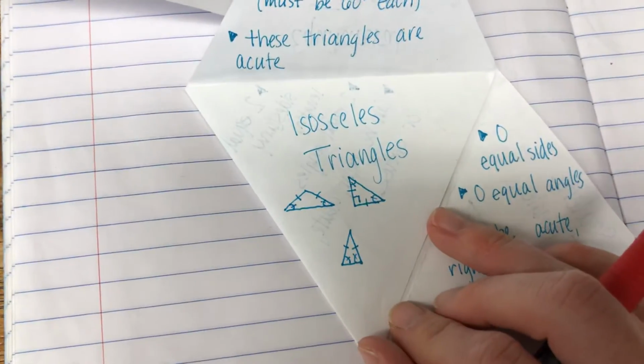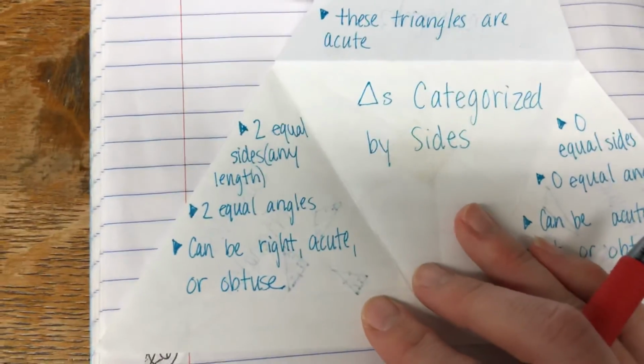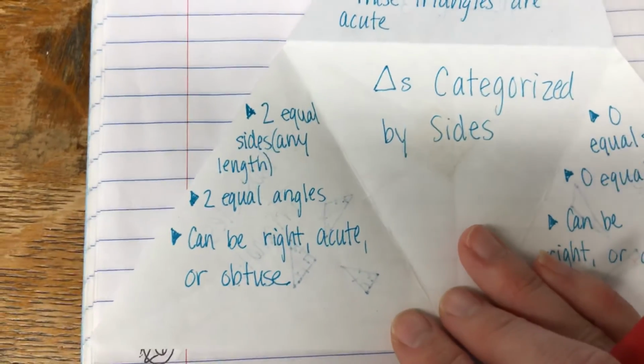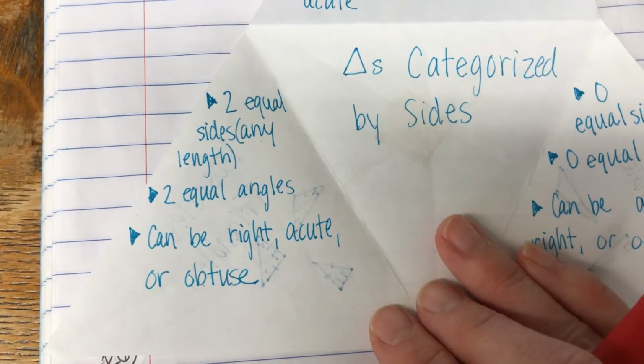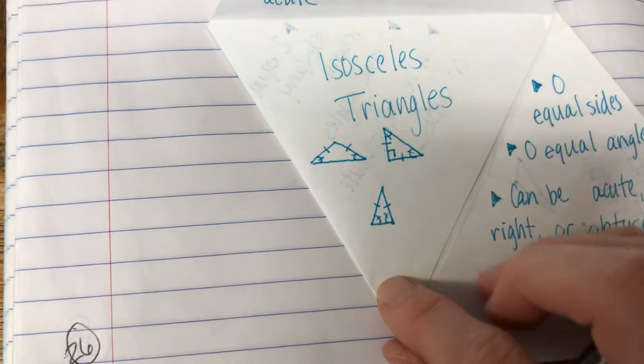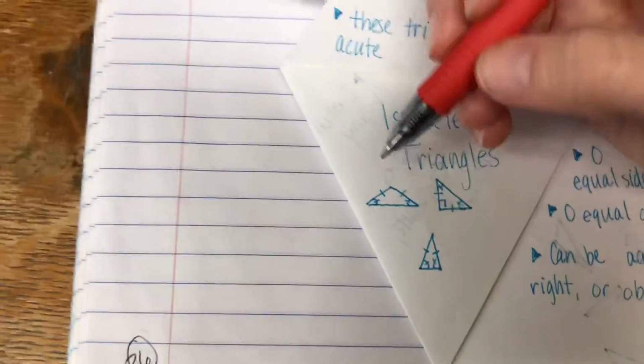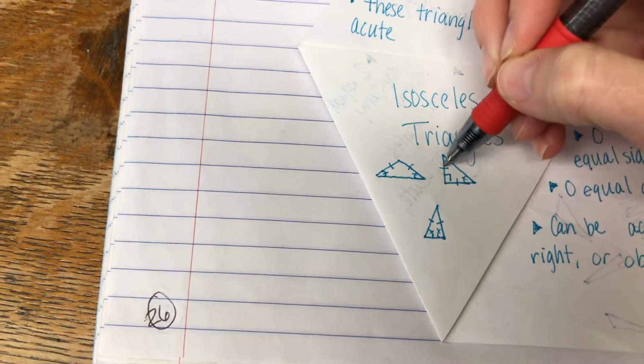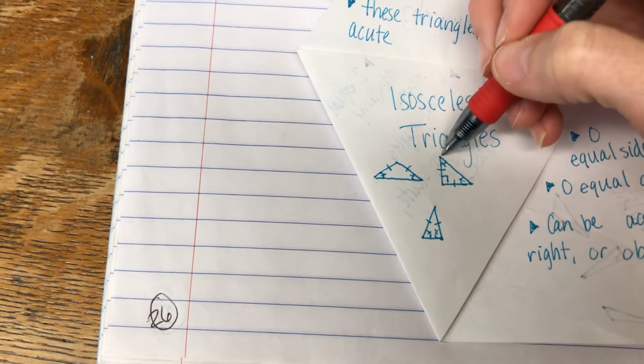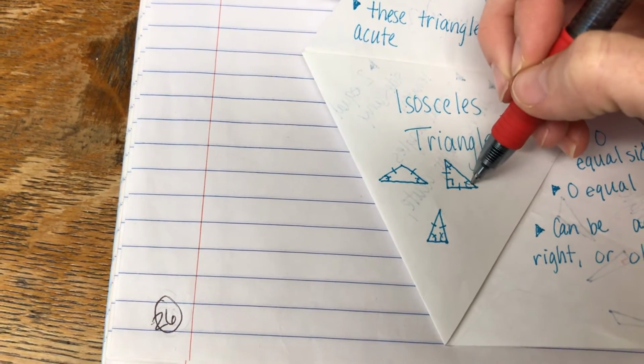And isosceles triangles have two equal sides that could be any length, two equal angles, and they can be right, acute, or obtuse as well. And here's an example of each of those. This one is right. These two sides are the same. These two angles are the same as each other.